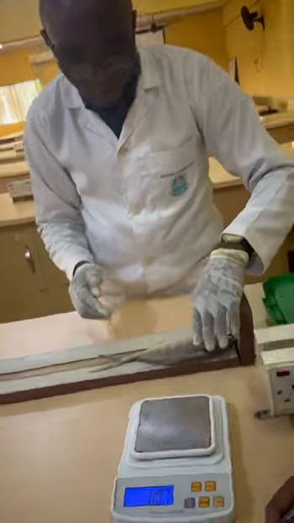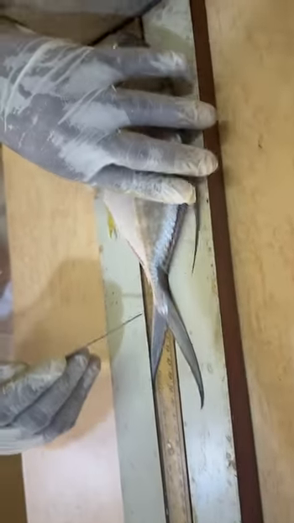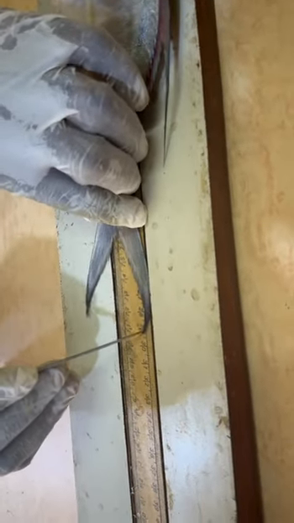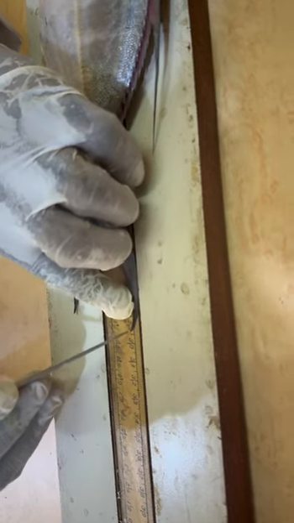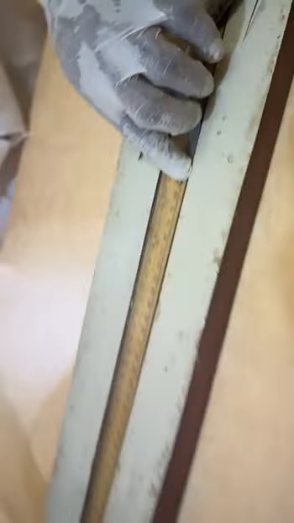Now, coming back to this particular fish, we can look at it and say this fish has a total length of 29.5. So 29.5 will now be recorded as the total length.